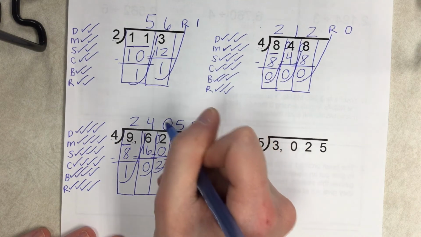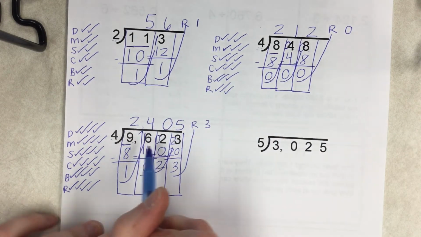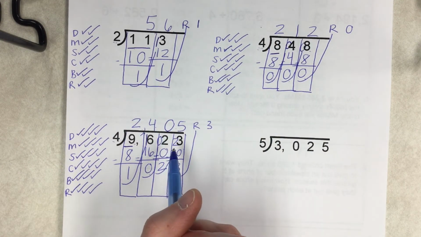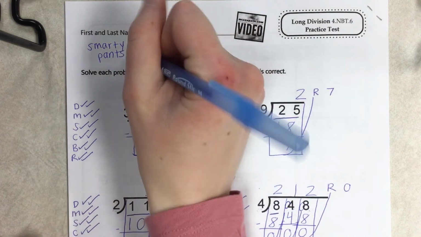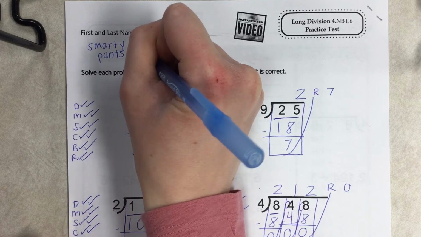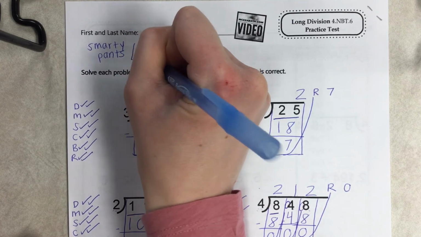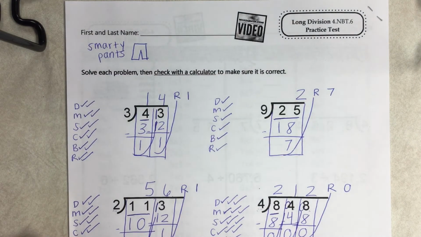Put in your comma, and each kid gets 2,405 Smarties, and I have 3 left over. Here's your bonus. Draw a pair of pants next to your Smartie pants to get that extra money.